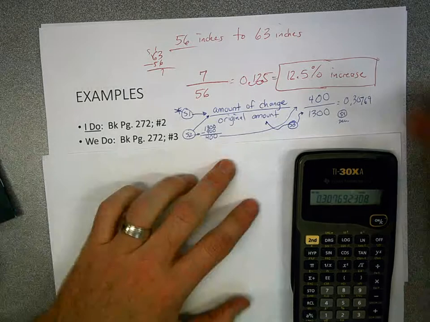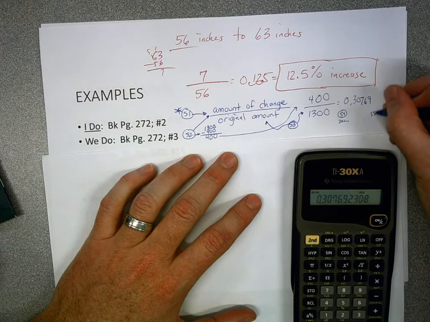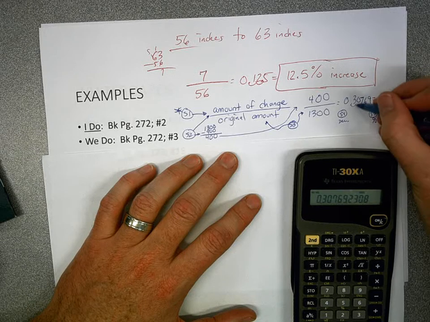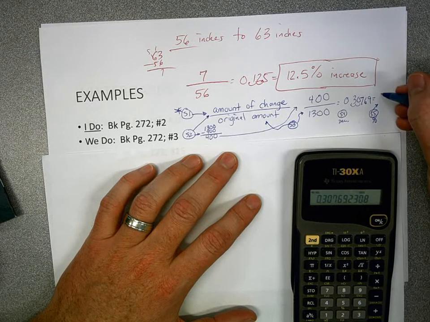But before I round, step 5 is I need to put it in percent form. Move the decimal over 2 times. So we end up with 30.769%.